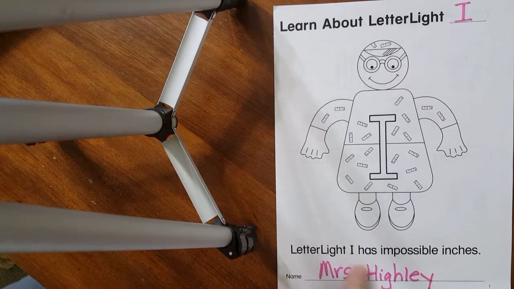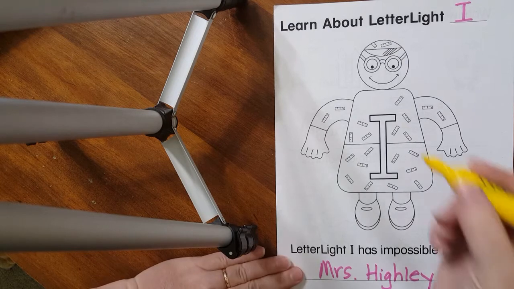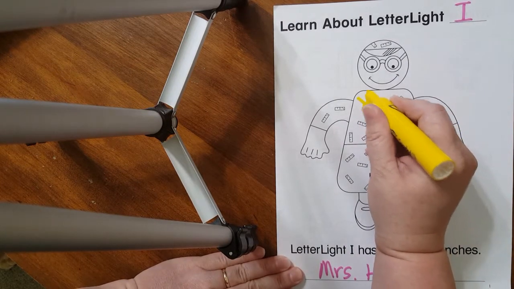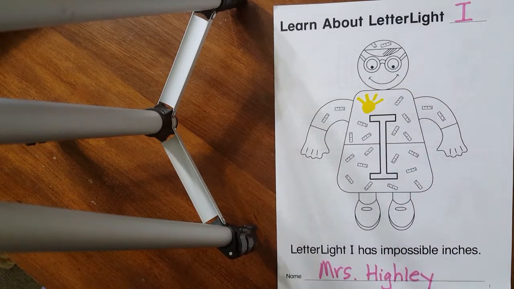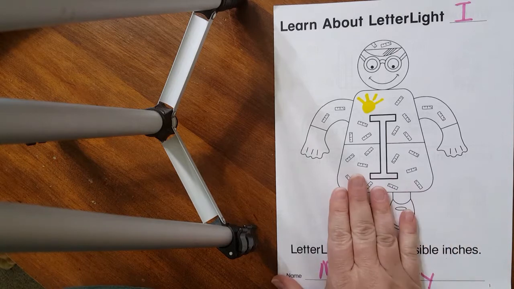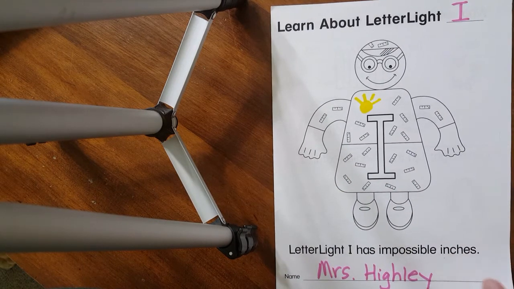And it says, letter light I has impossible inches. And Mr. I is actually missing something from this picture. He's missing his light that's on his shoulder because he lights the way to making words. All right. If you want to go ahead and color Mr. I, you can go ahead and do that. You might want to pause the video or wait until I'm done.